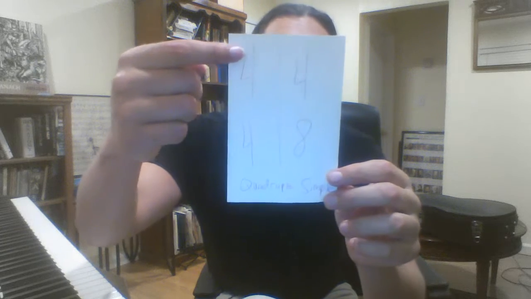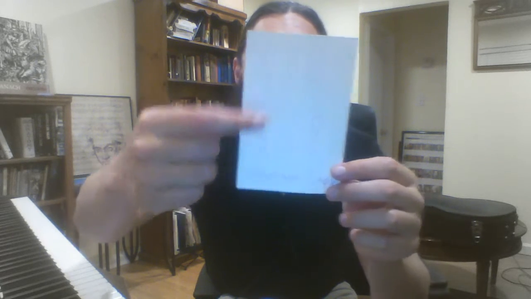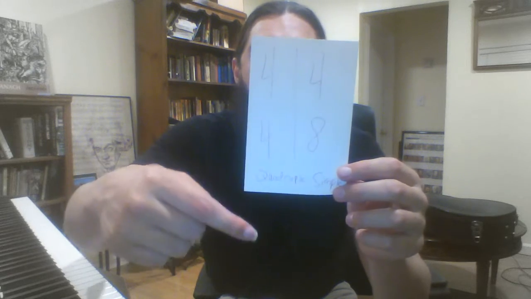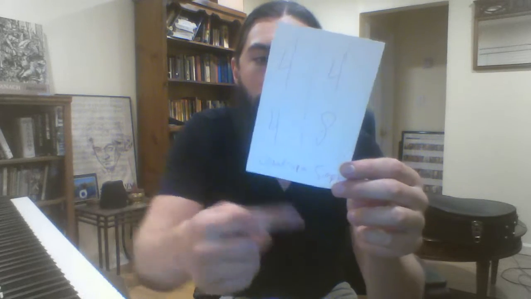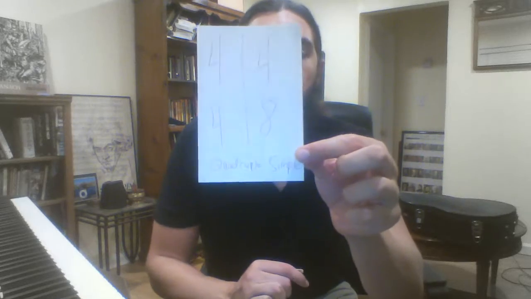So for B, what do we see? We see a 4 as the upper number and an 8 as the lower number. However, for quadruple simple meter, we might, or actually more often, we're going to see 4, 4 like this. So either of these, 4, 8 or 4, 4, are both quadruple simple meter, okay?